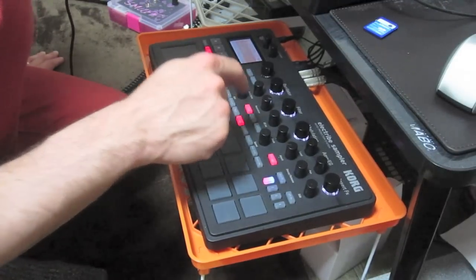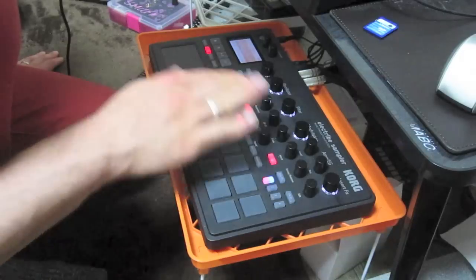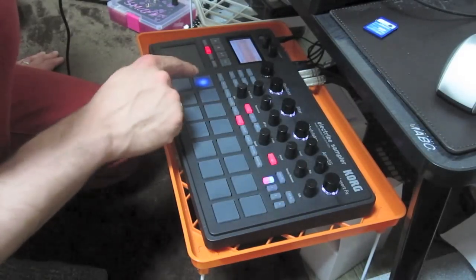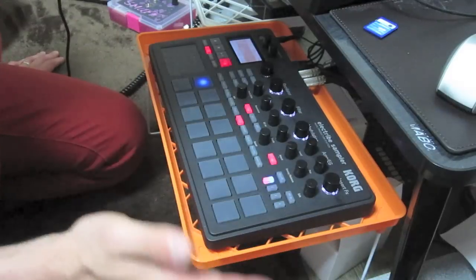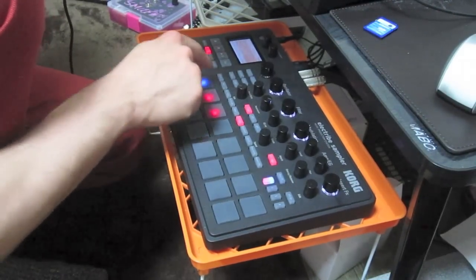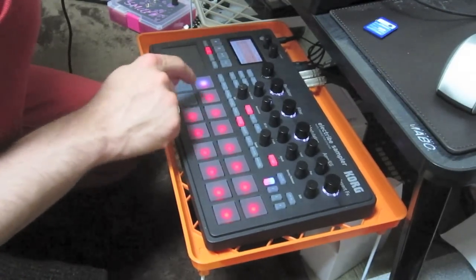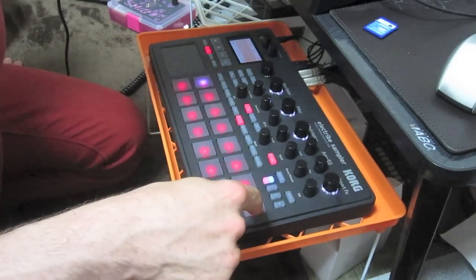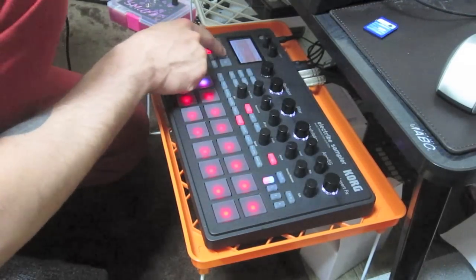Now, how we can play the loop in time, so that it'll change with the tempo, and if you change the tempo it'll still sound in time, is to enter the sequencer and turn on all the pads that you want for the time period that it's in.